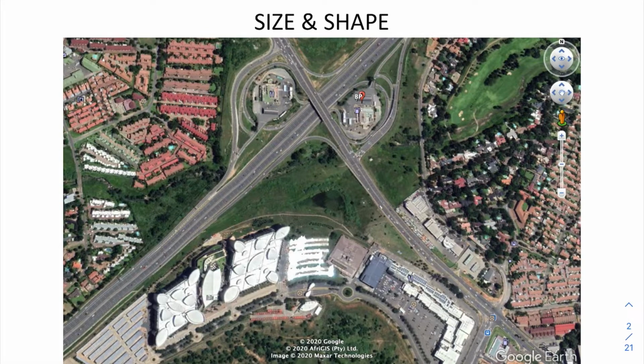So the first example we're going to investigate is the element of size and shape. When we're looking at the size of an object, it will always help to tell us what we're actually looking at. The smaller the object, obviously the less we can use that land, because it's taking up less land. What I mean by that is that these buildings are much smaller compared to these buildings here.